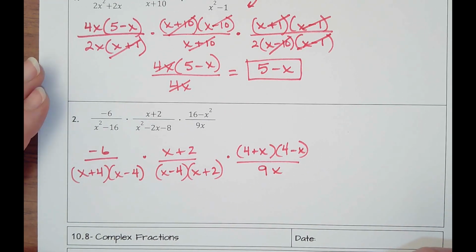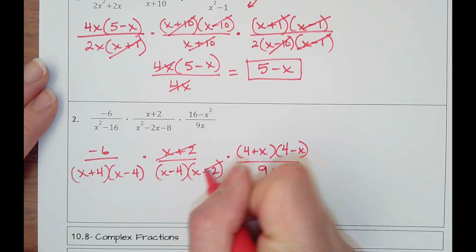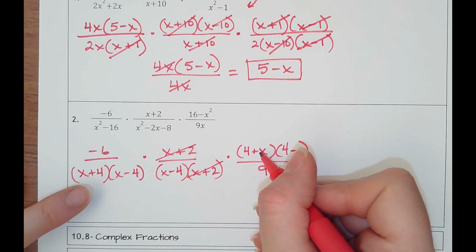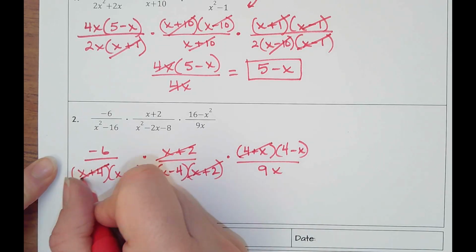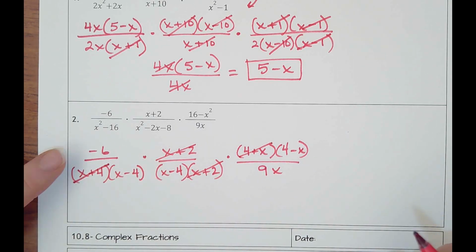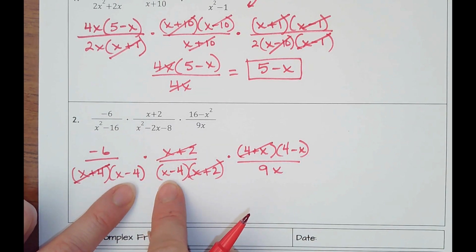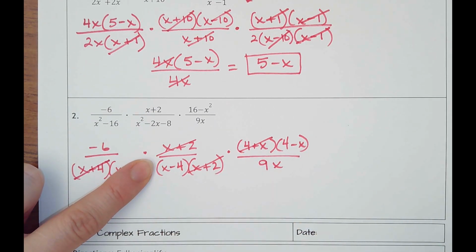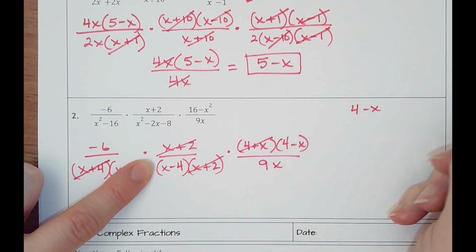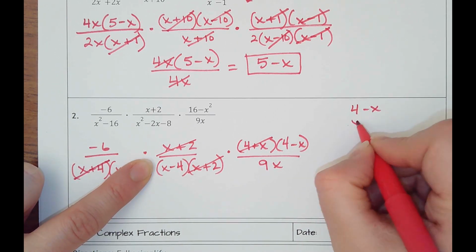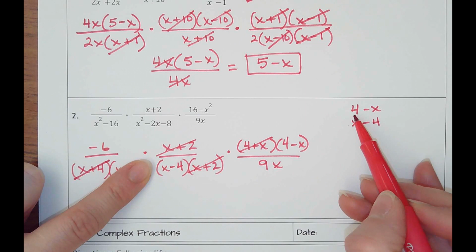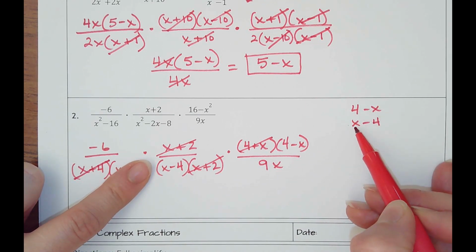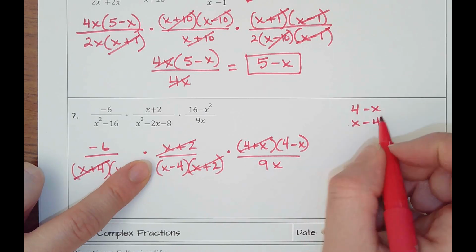Okay, so I've got x plus 2's cancel. X plus 4 and 4 plus x, those are the same thing. Addition, the order definitely does not matter. I can't cancel out these because they're both on the bottom. But what I can do is see how this is 4 minus x and this is x minus 4. Look at the difference in those two things. See how they're complete opposite, where this 4 is positive, this 4 is negative, where x is negative, this x is positive.